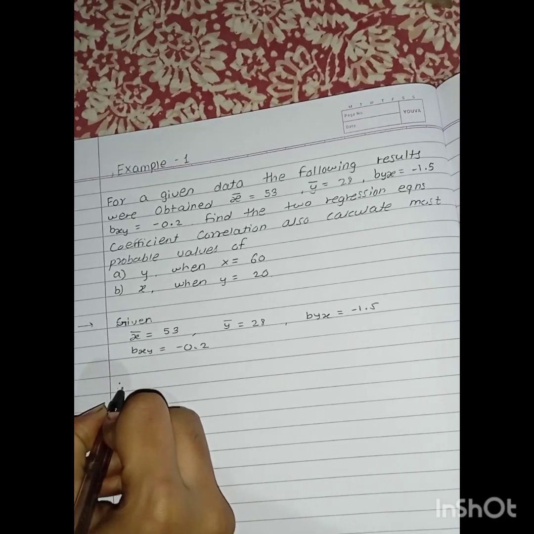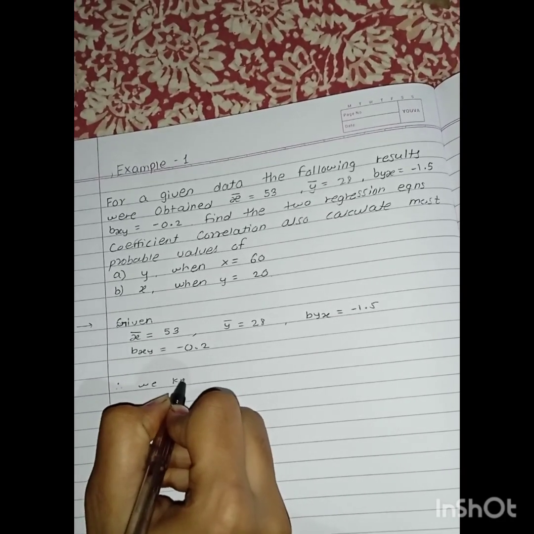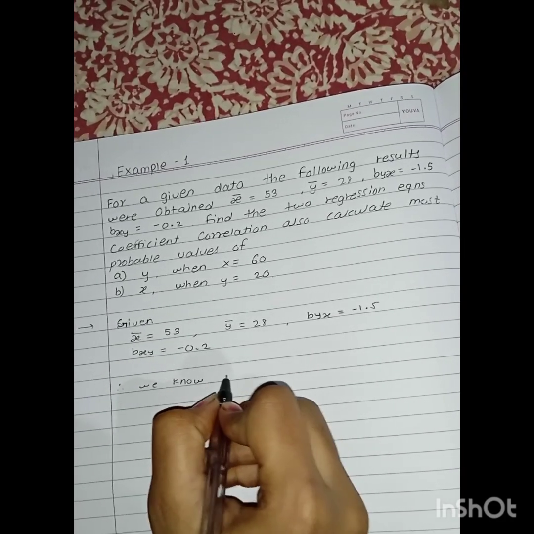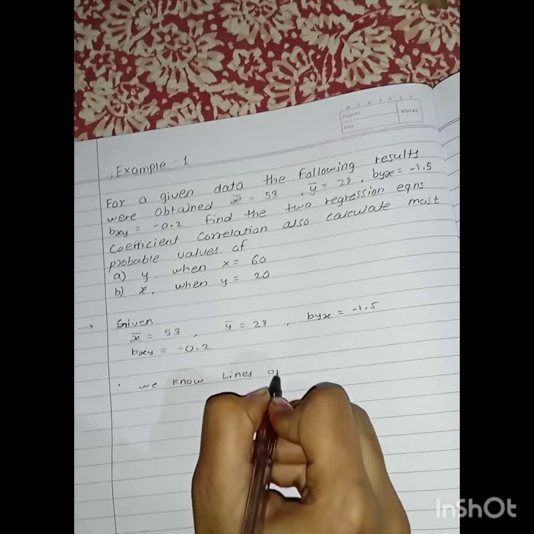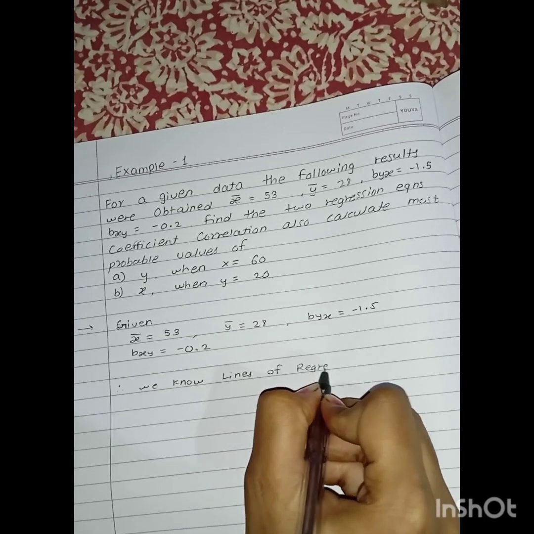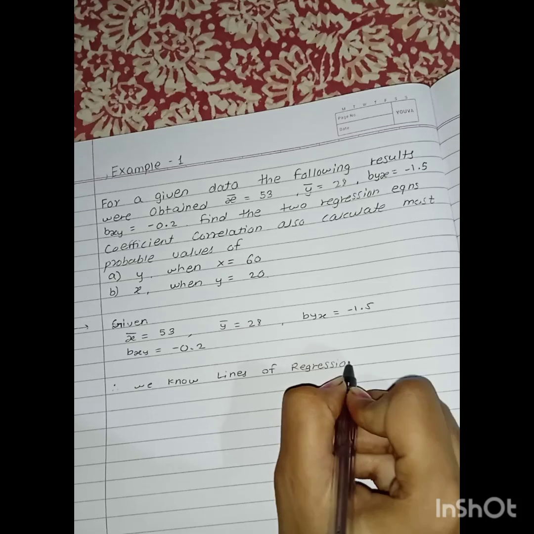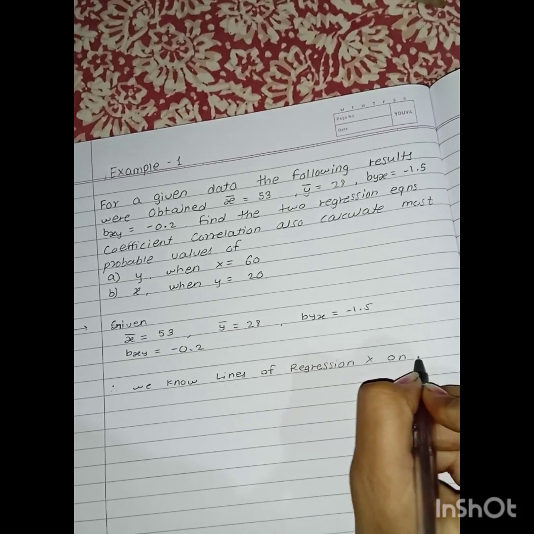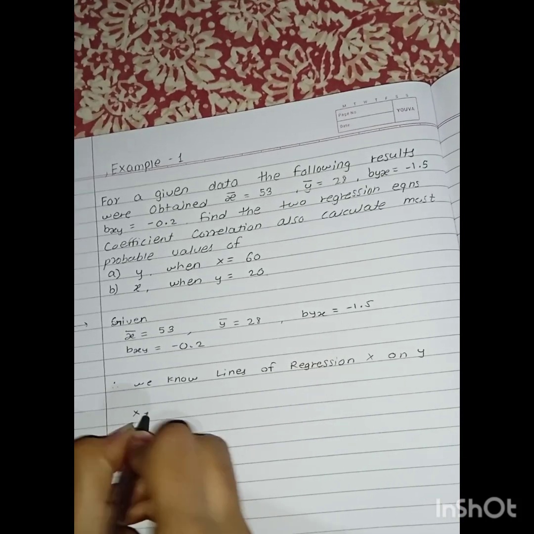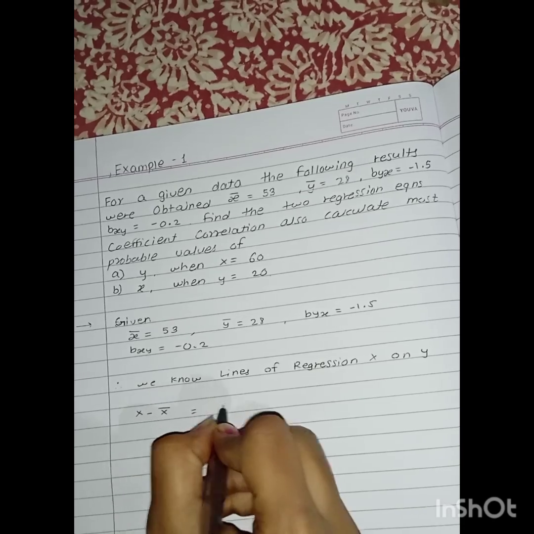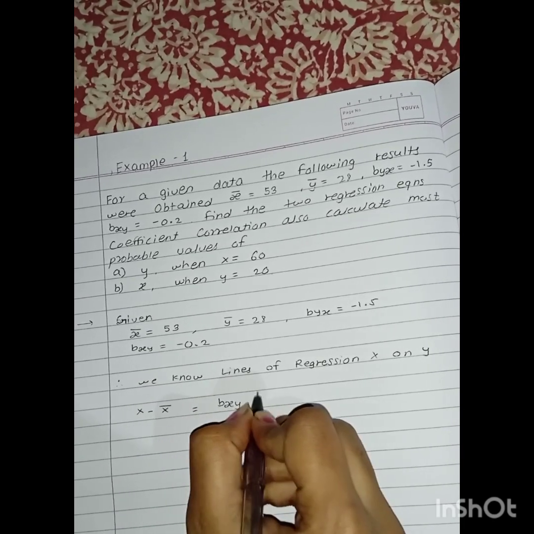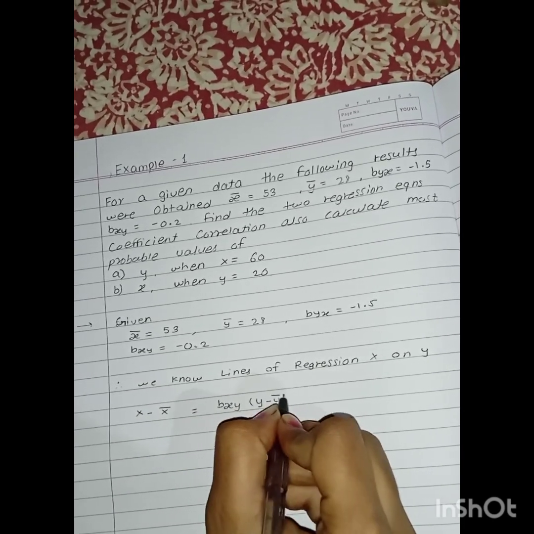So we know the line of regression x on y is x minus x bar equals b of xy in bracket y minus y bar.